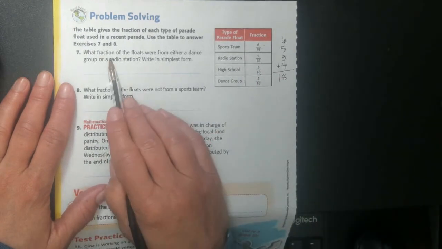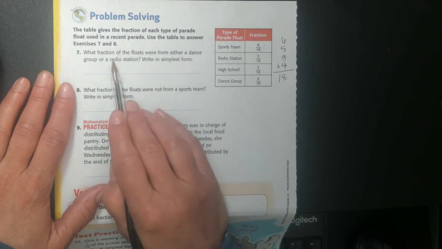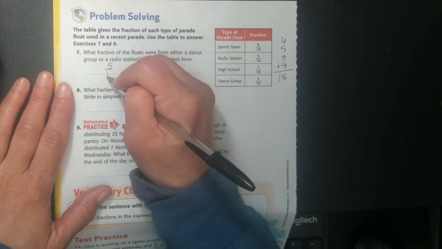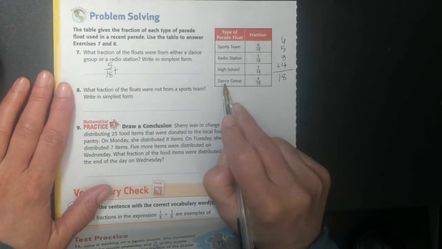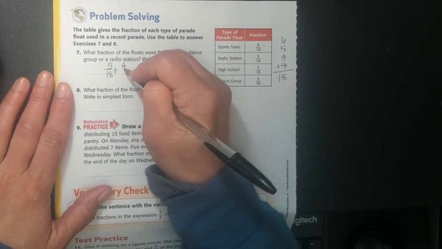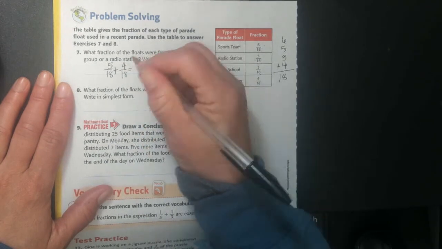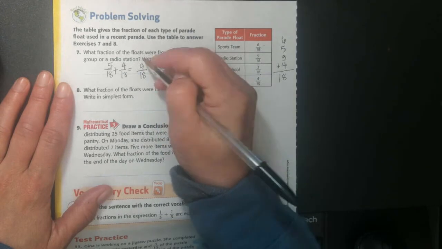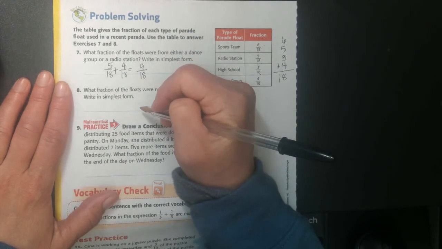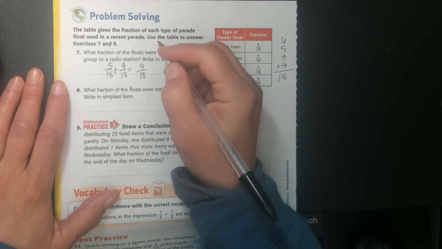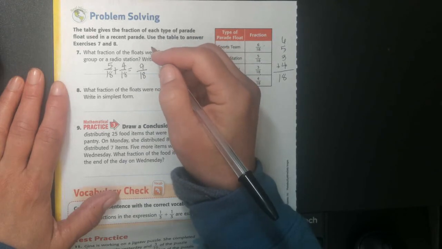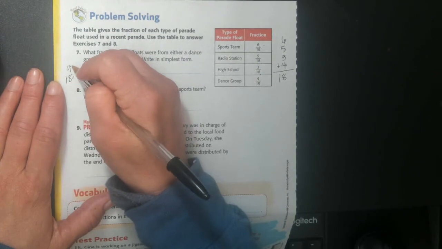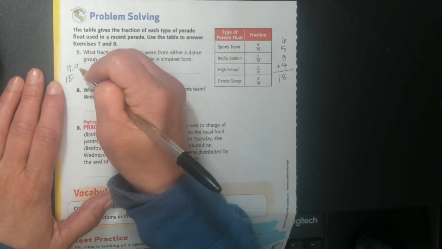All right, so I'm going to add them up, the dance and the radio ones. So I can see the radio station had 5/18 of the floats, plus the dance had 4/18 of the floats. So I know 5 plus 4 is 9, and I know I keep my denominator the same. So 9 out of 18. You might be like, oh, is there a common denominator here? Yeah, there is, right? I could also find my multiples of these numbers and do it that way.